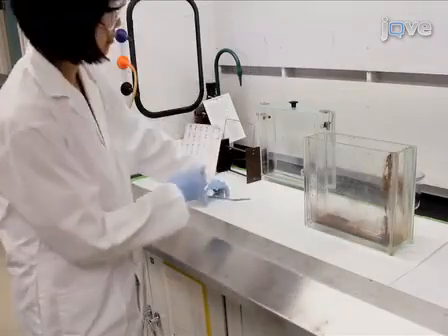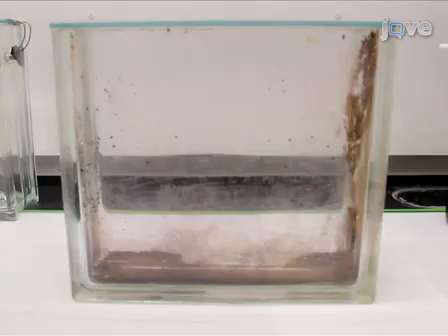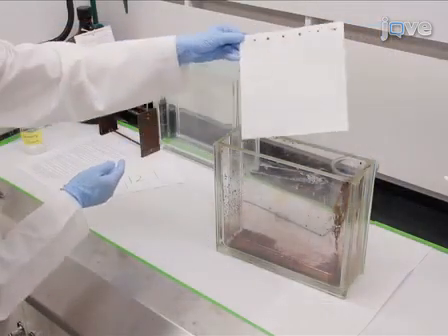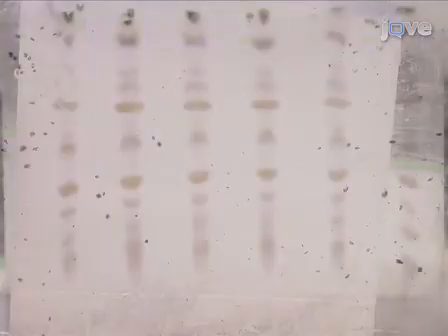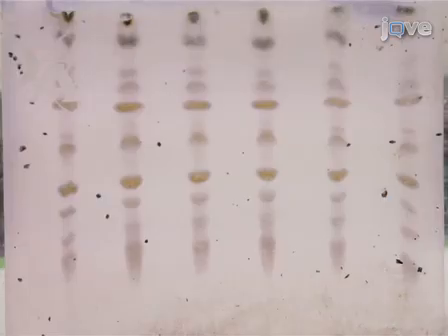Perform iodine staining in a fume hood. Prepare a closed TLC tank with iodine crystals in a tray on the bottom of the tank, leading to saturation of the atmosphere with iodine vapor. Place the TLC plate into the tank to expose it to iodine until lipids are visible. Don't expose to iodine too long, as the iodine may covalently modify polyunsaturated fatty acids.